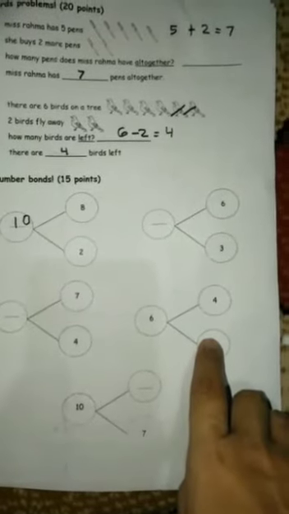6. 4 and what number can make 6? First, keep 6 in your mind, or make 6 with your hand and then close your finger 4. How many left? Okay, how many left? 2. Okay, good. For the others, I know you can do it by yourself.